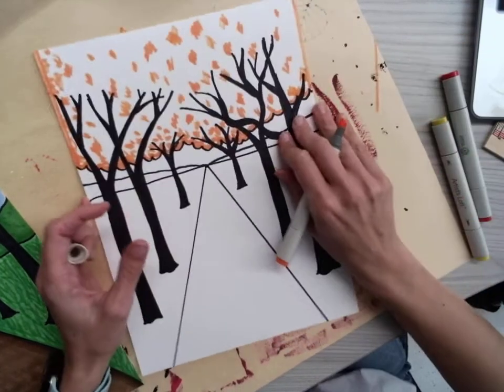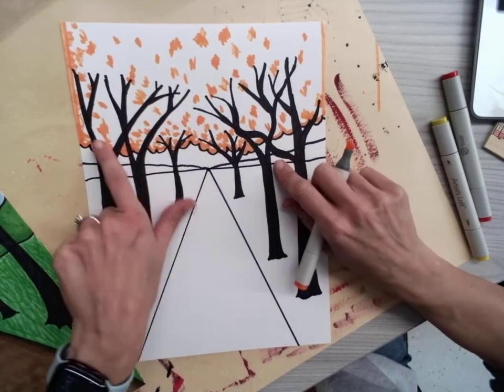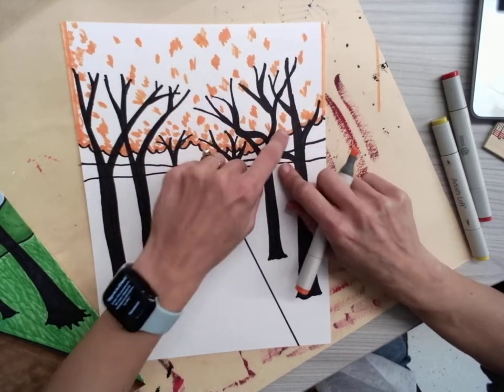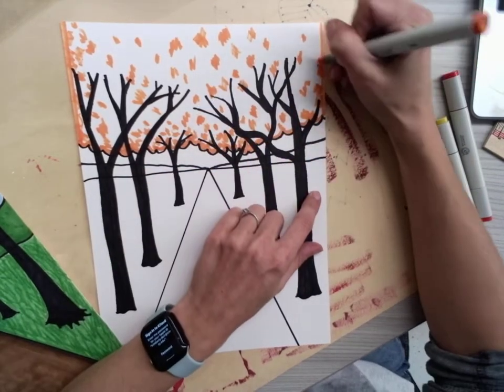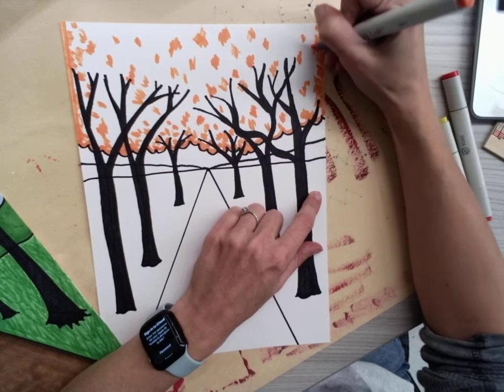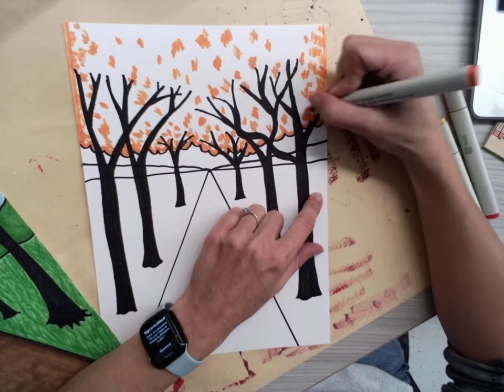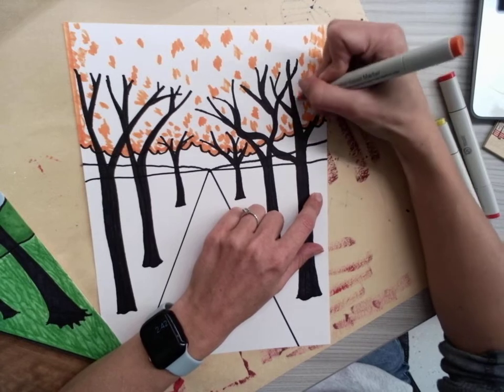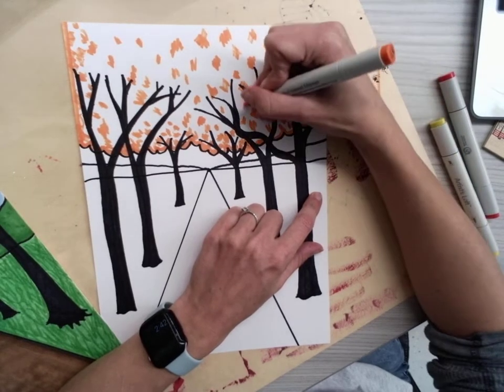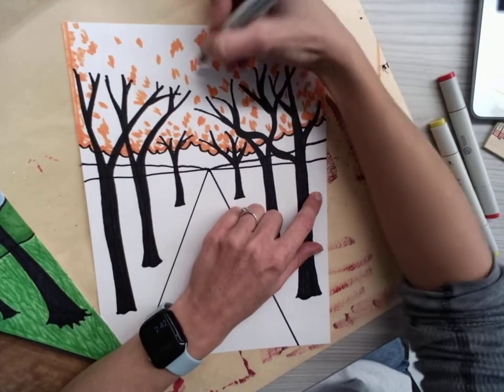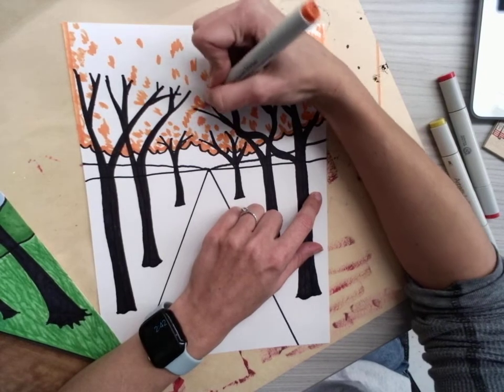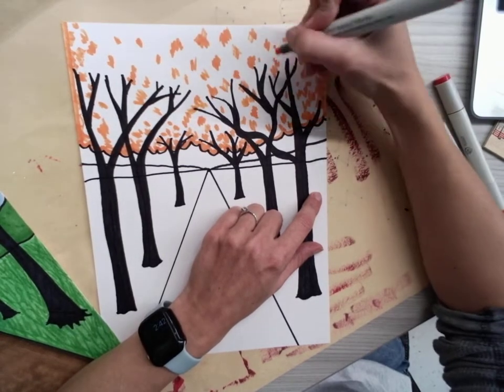Just remember where you did those orange lines, so where you followed either the edge of the paper or this, just do a few kind of close to lose that clean line that was there. I'm going to do some dots too.